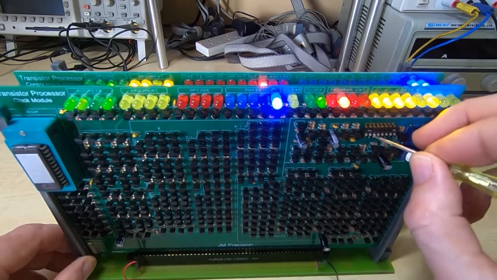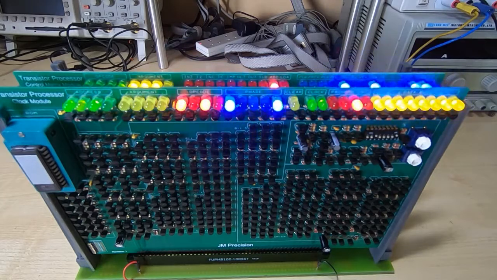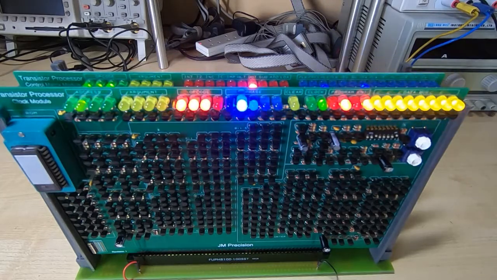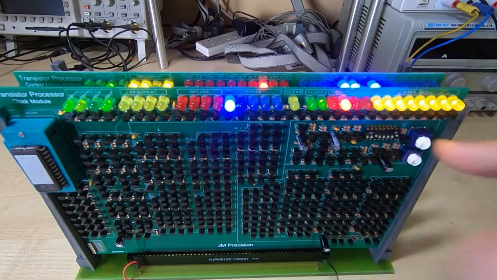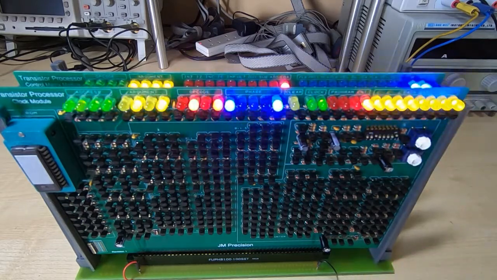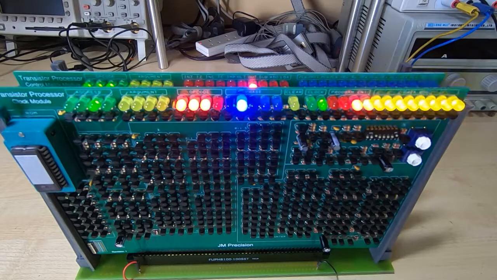So what I'll do now is I'll switch it into... Okay, so I've switched it to run continuously using the slow clock. I've also set one of the option dip switches so that we can see it continually running the same program. Otherwise what would happen is it'd run to the first halt and then it would stop.